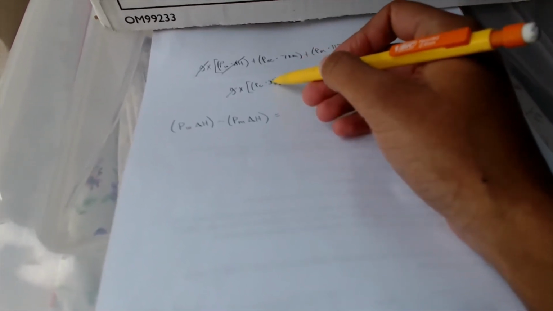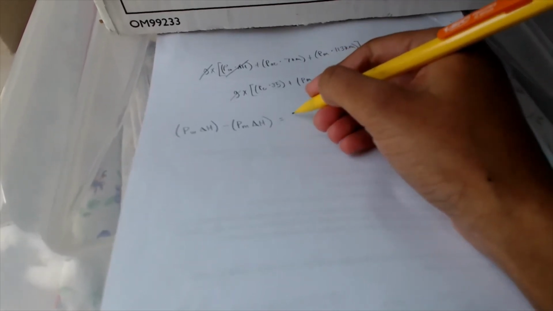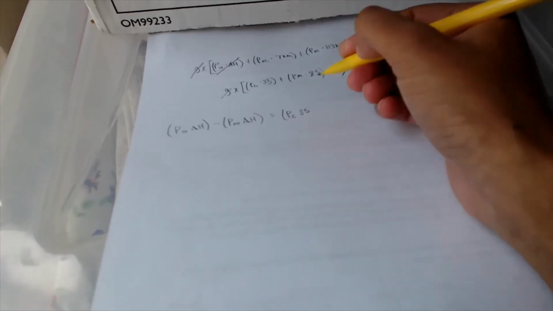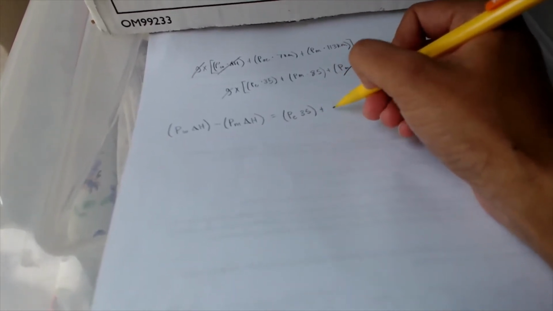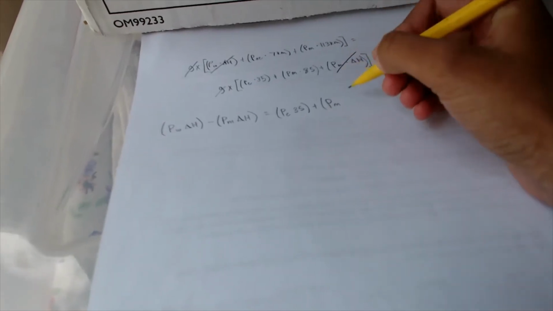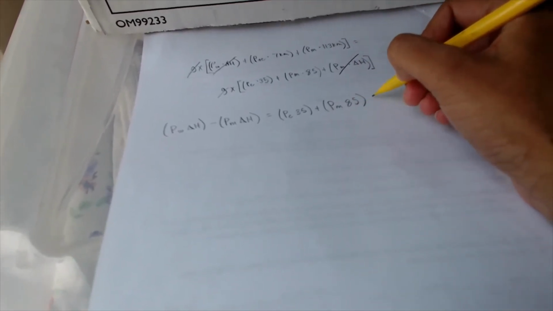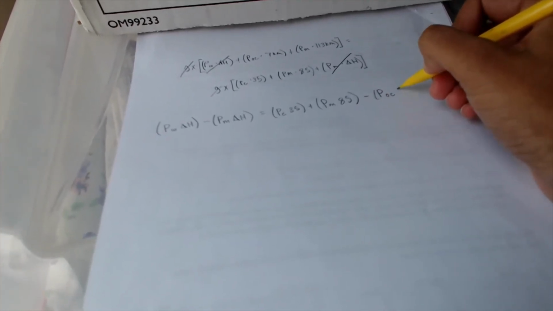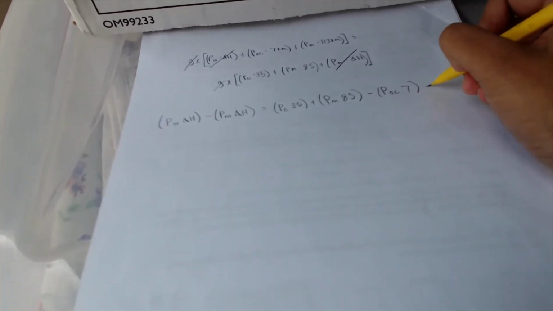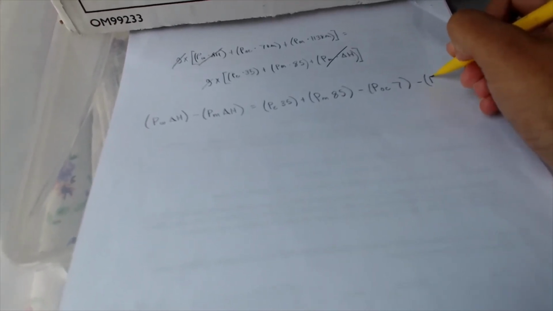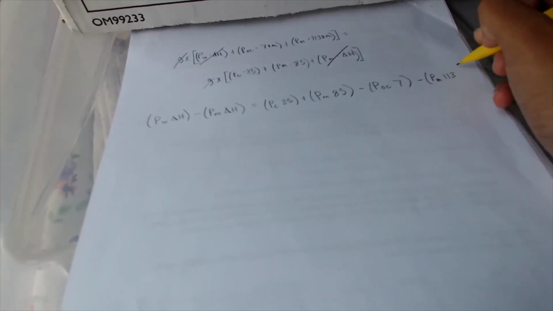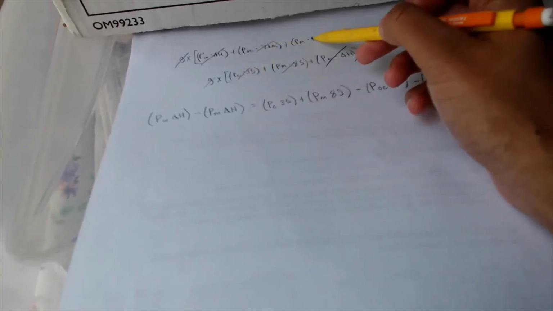So first, I'll write down these two values since they're already on that side of the equation. So I have the density of continental crust times 35 plus the density of mantle rock times 85 minus the density of oceanic crust times 7 minus the density of mantle rock times 113. So I now have accounted for these values.